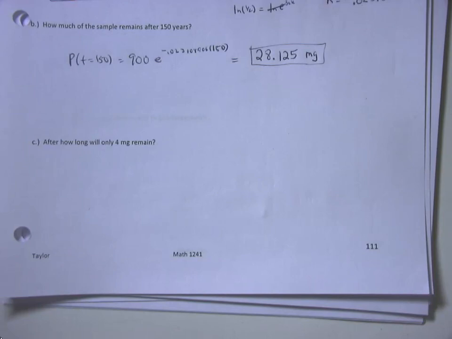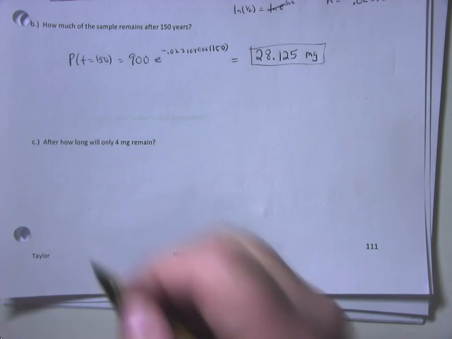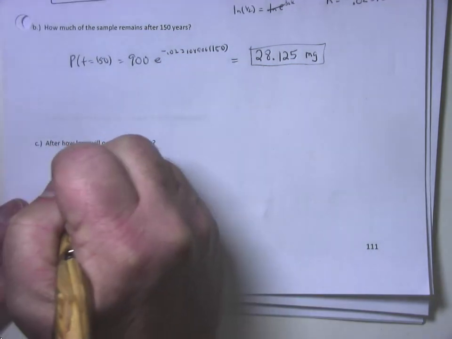How long, questions? After how long will only 4 milligrams remain? How long will it take us to just watch this thing decay down to 4 milligrams? So how long is a question of time.